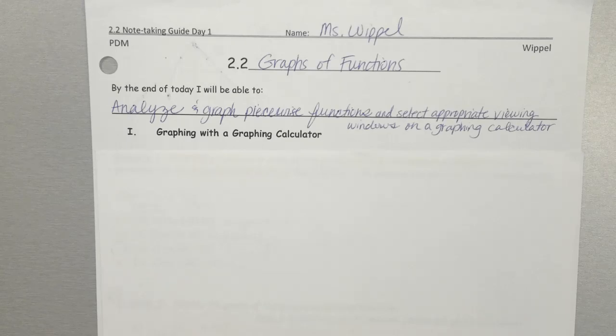All right, for 2.2, we're doing graphs of functions, and we are going to analyze and graph piecewise functions, and then we're going to select appropriate viewing windows on the graphing calculator, and then if you're using the Desmos test mode, we're going to do that too.